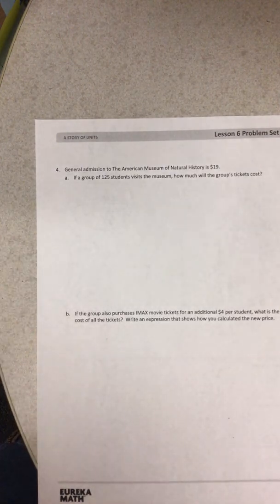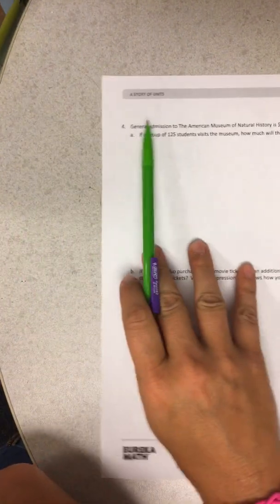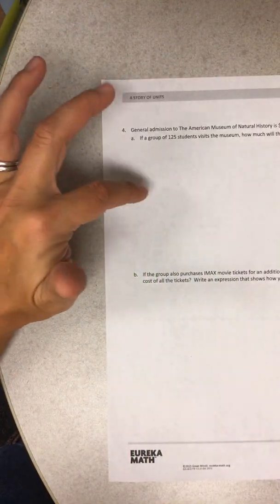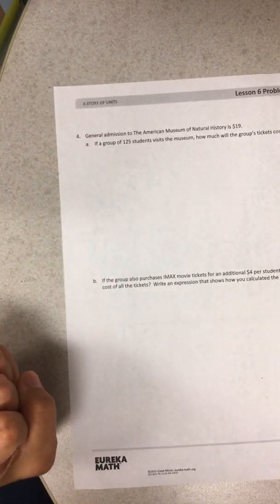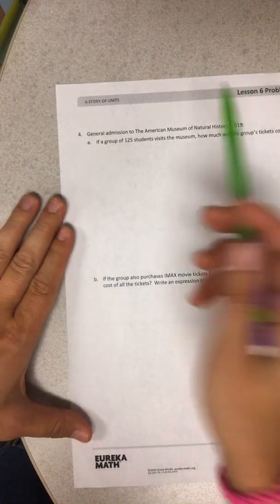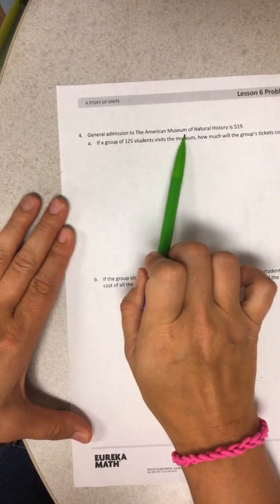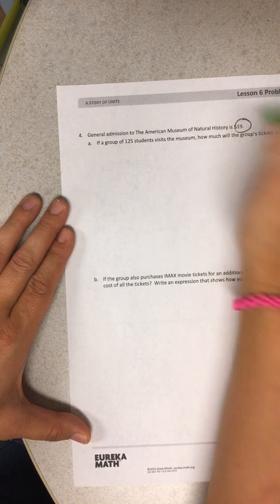All right, guys, so we're going to go ahead and do 2 word problems. And the thing is, if you notice that on number 4, we have an A and a B. That means we're going to be taking what we have on letter A and we're going to apply it to letter B. So it says the general admission to the American Museum of Natural History costs $19.